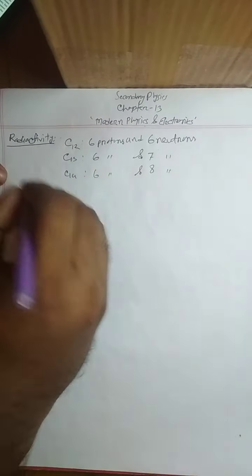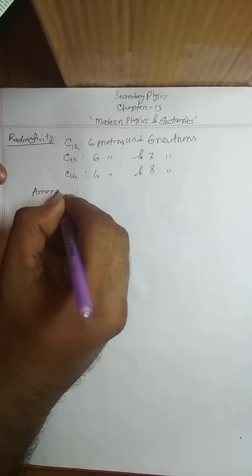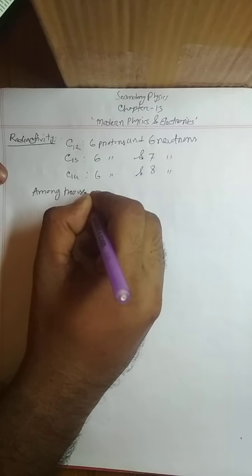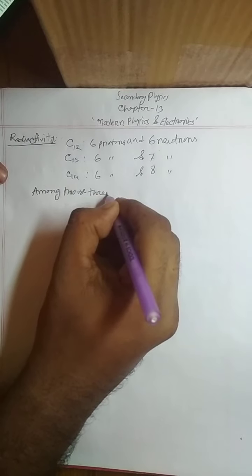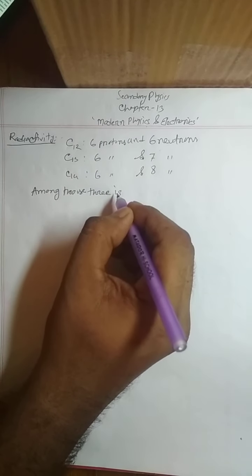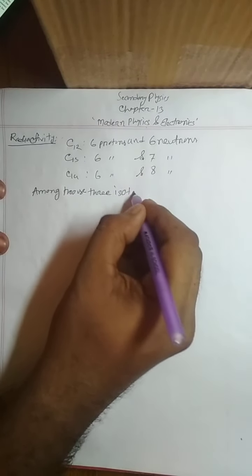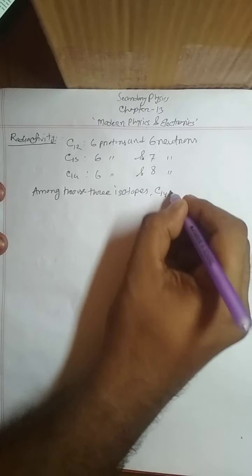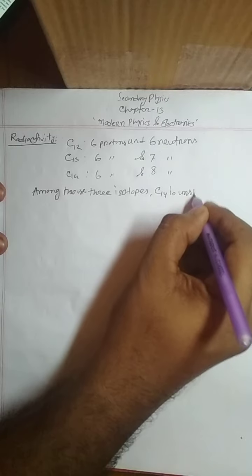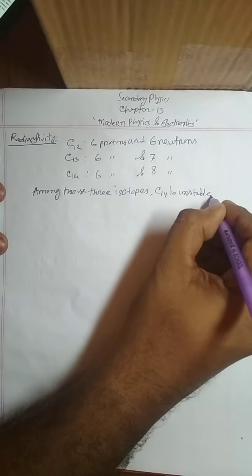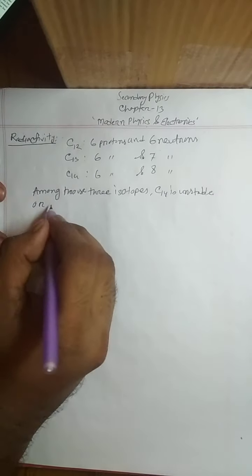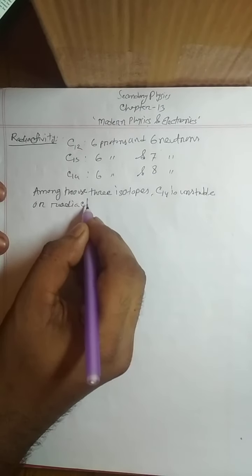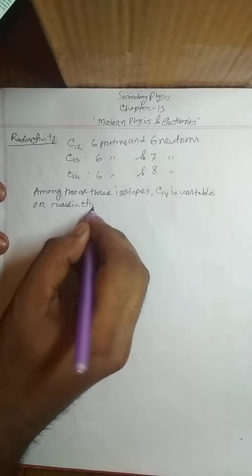Among those 3 isotopes, C14 is unstable, or we can say radioactive. Okay?